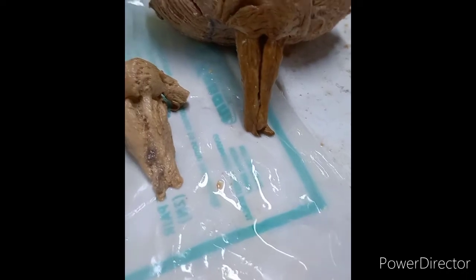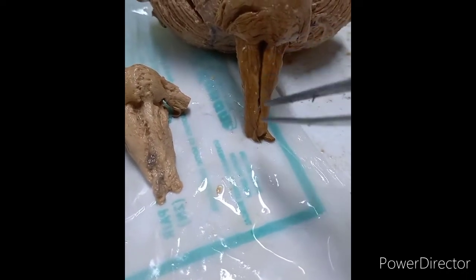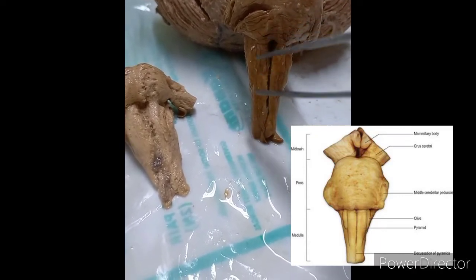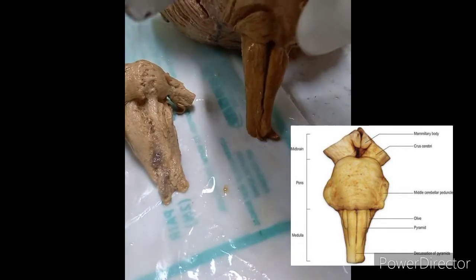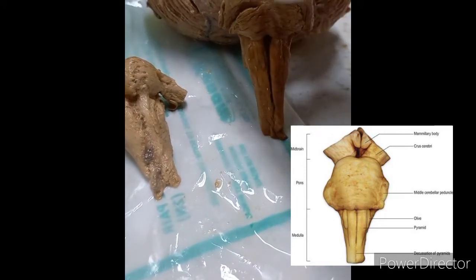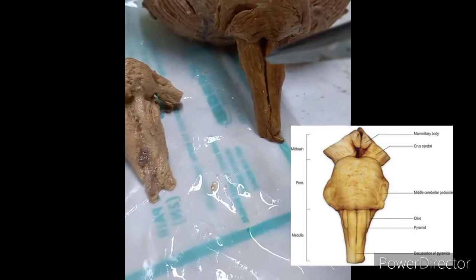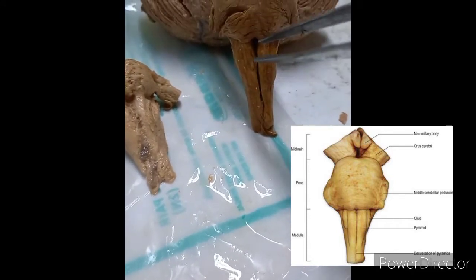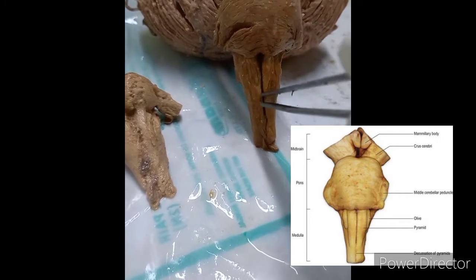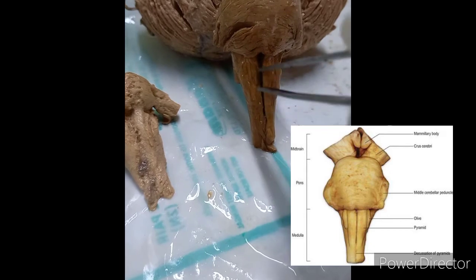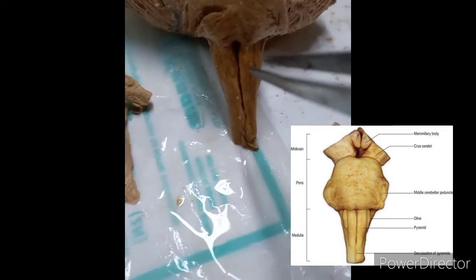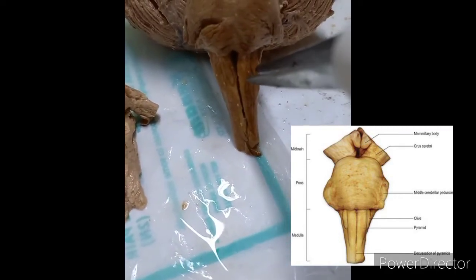Now let us discuss the medulla. We are seeing the ventral aspect of the medulla. Above the medulla there is the pons. So this is the medulla as a whole, the ventral aspect, and this is the dorsal aspect. Let us first discuss the ventral aspect. We can see here in the ventral aspect there is a midline groove that is known as the anteromedian fissure, and we can appreciate one.